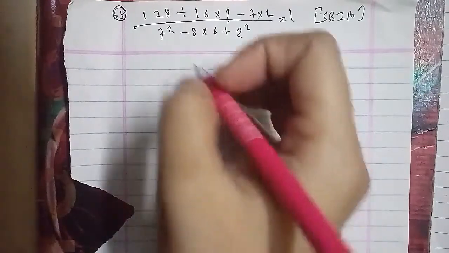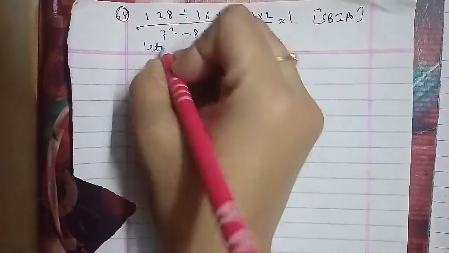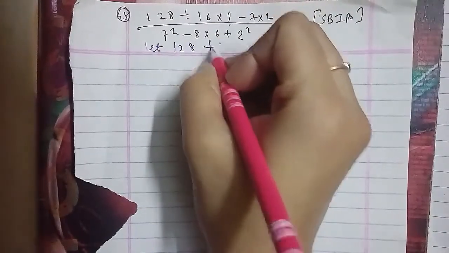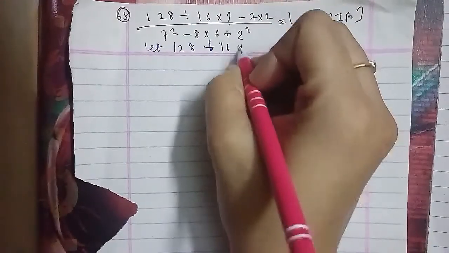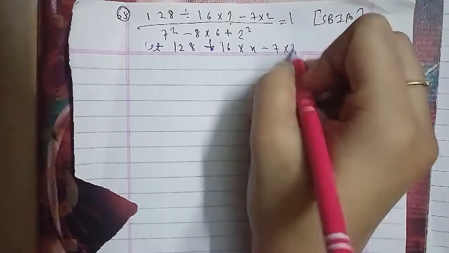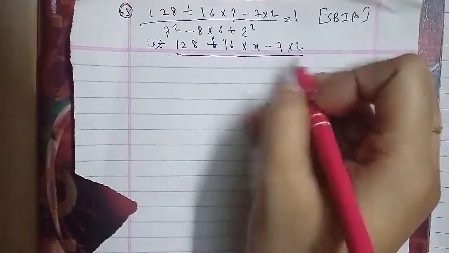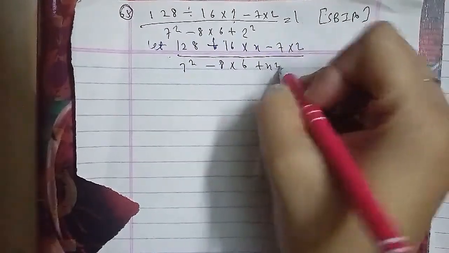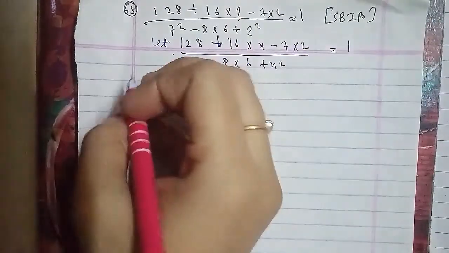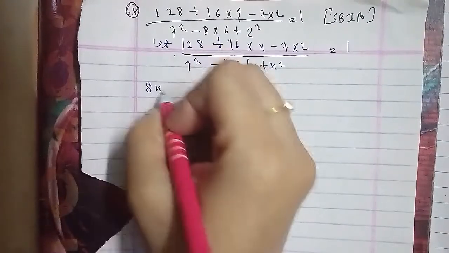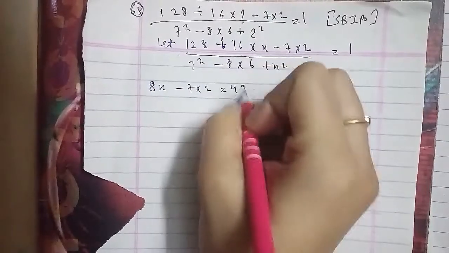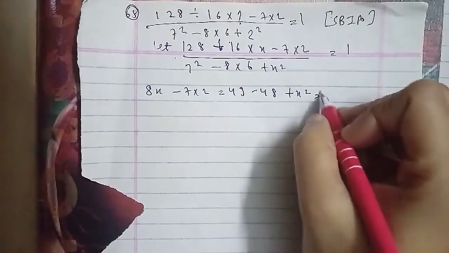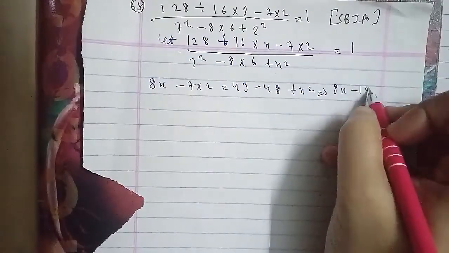For that, let 128 plus, divided by 16 into x minus 7 into 2 upon 7 square minus 8 into 6 plus x square equals 1. For that, 8x minus 7 into 2 equals 49 minus 48 plus x square, that is 8x minus 14 equals 1 plus x square.